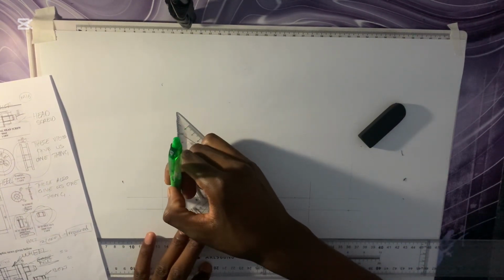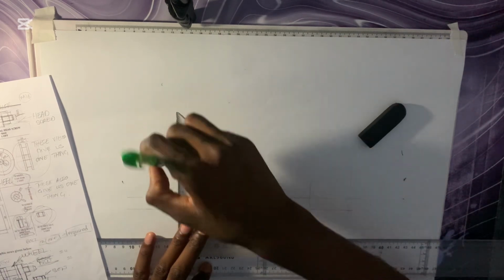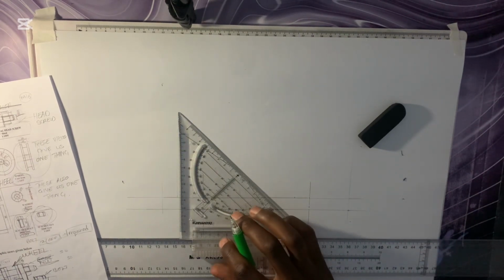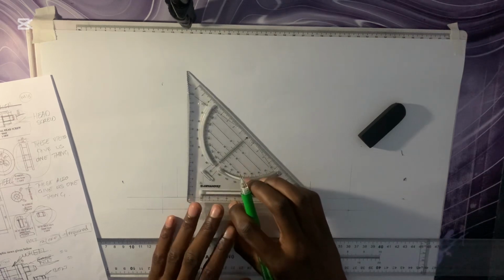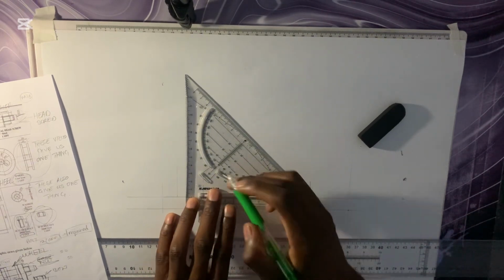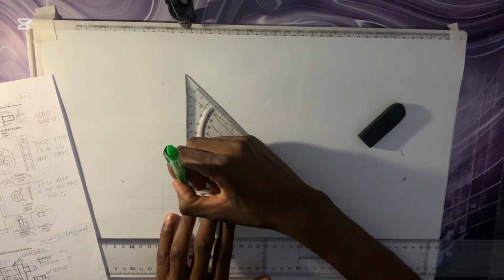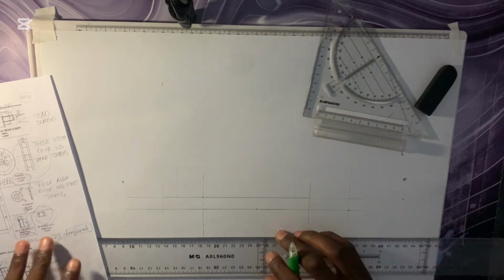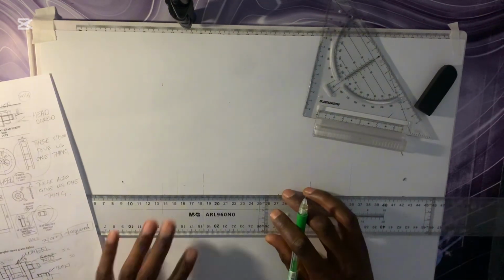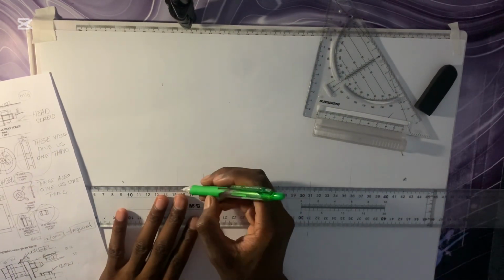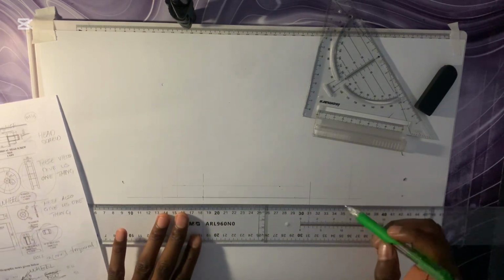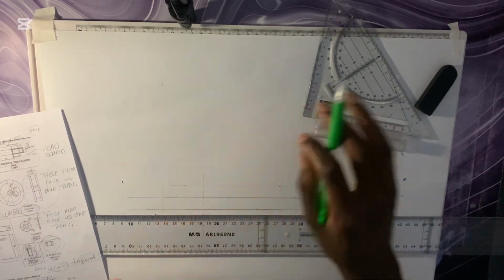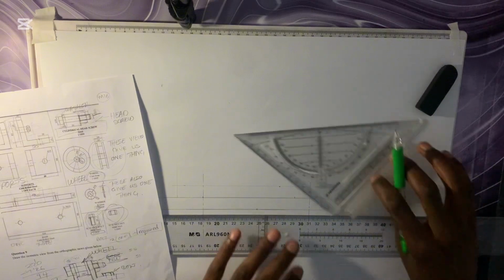So now that you have your 30 millimeters, you project it vertical upwards, and later you have to measure 15 millimeters, because that was our height that we were given, right? So now you go ahead and draw your horizontal line where the 15 millimeter mark is going to be, right?